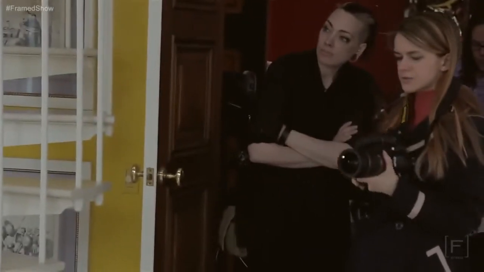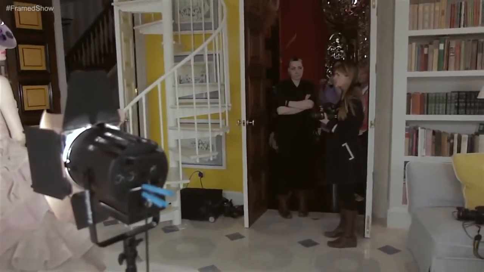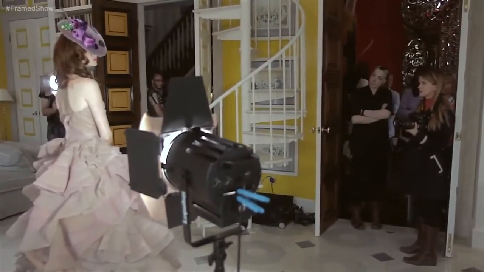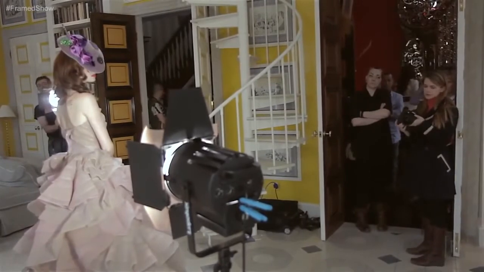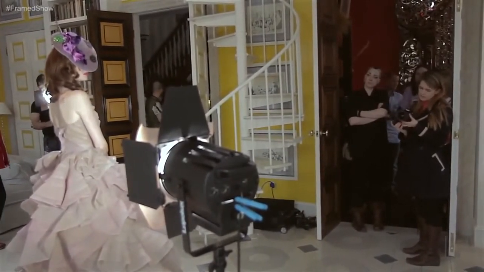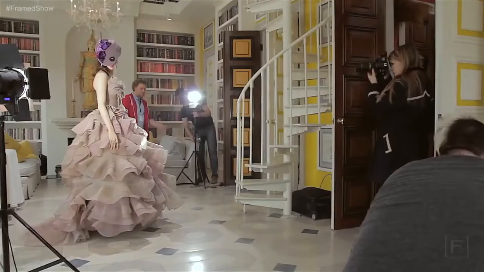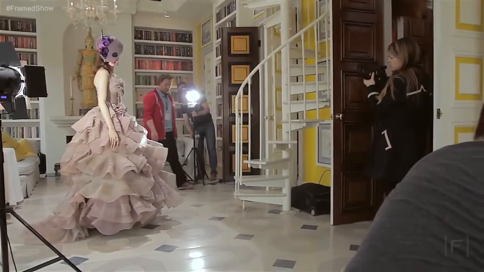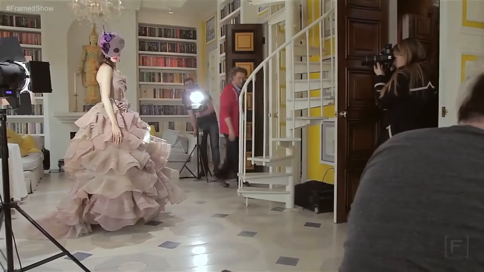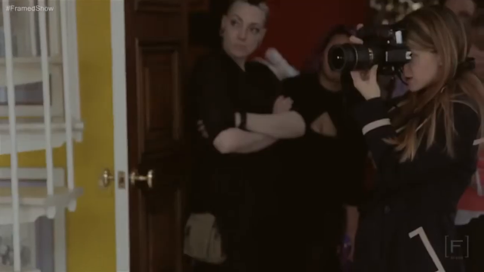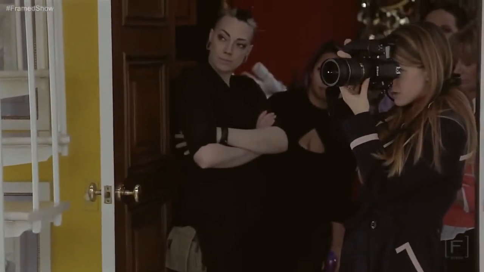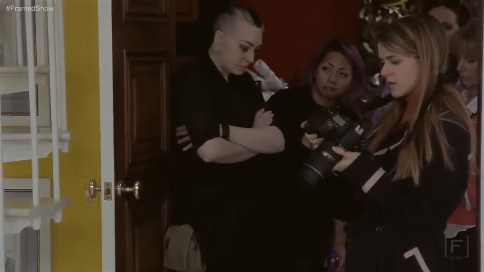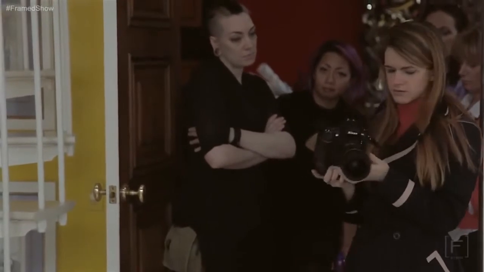I think we should bring the light kind of here. I'm just trying something out. Still getting context in, but it's not so wide. Obviously, I'm shooting on pretty much 24 at the minute.